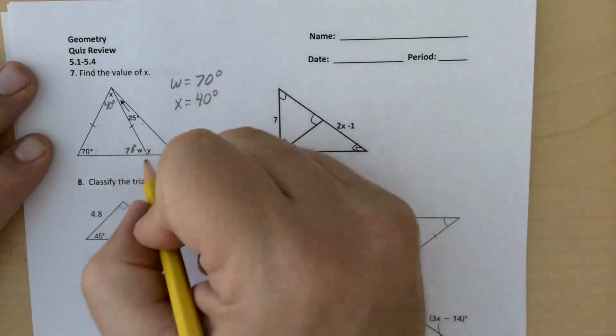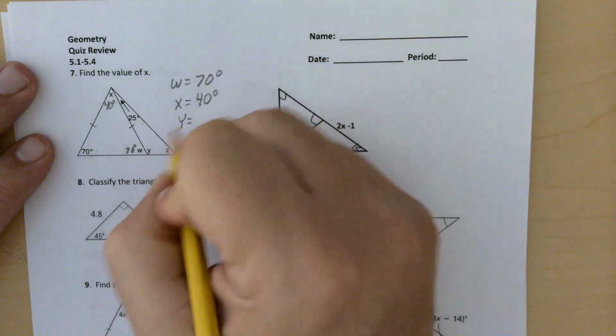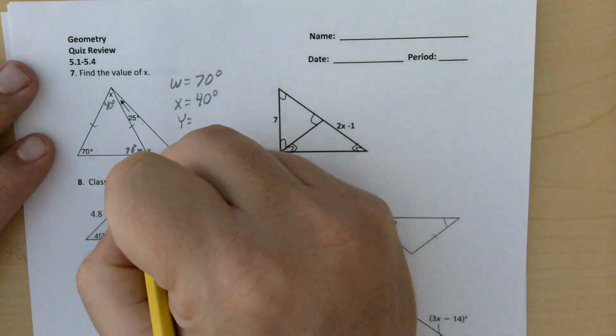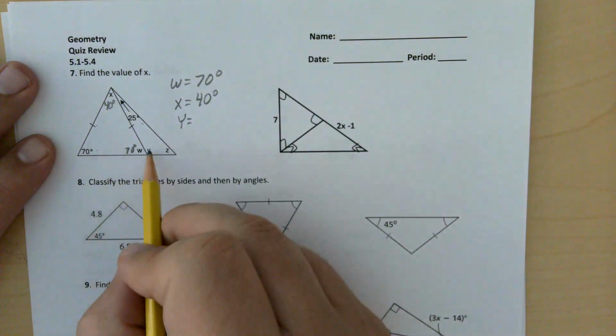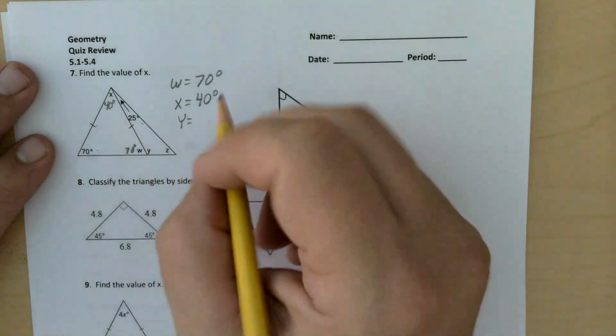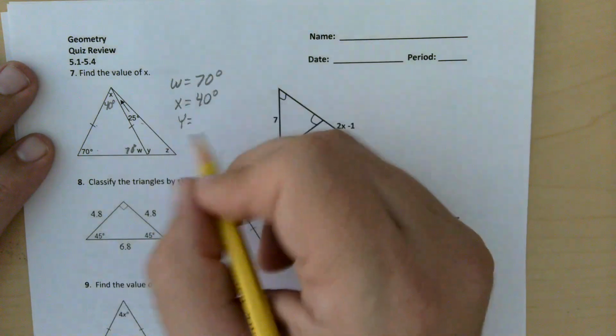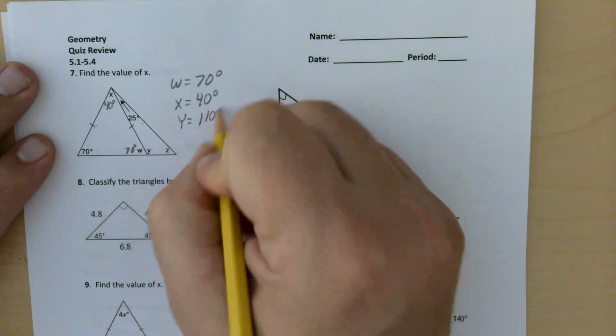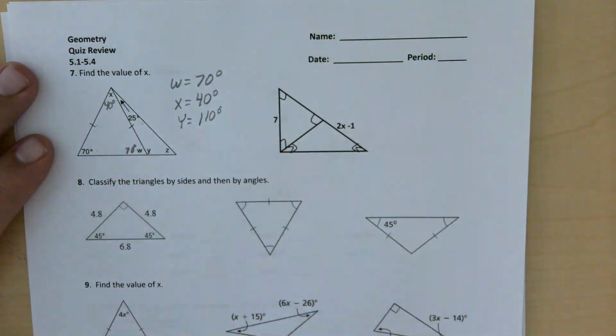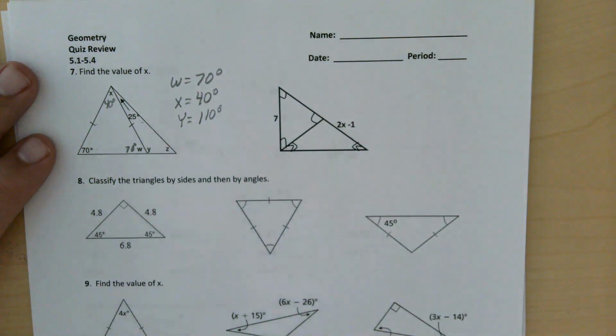And then for y, if w, which we found was 70, that forces y to be 110. Because together they have to be supplementary. They are linear pairs. So the two angles have to add up to 180.